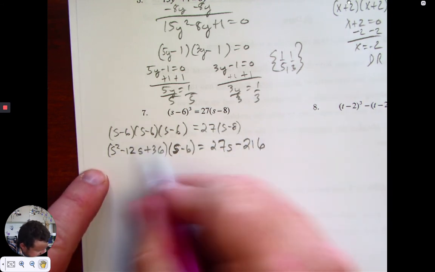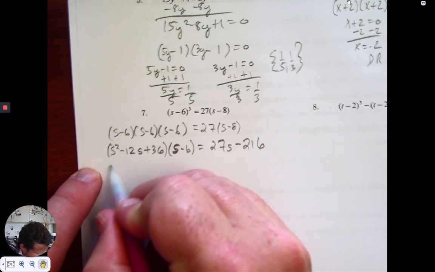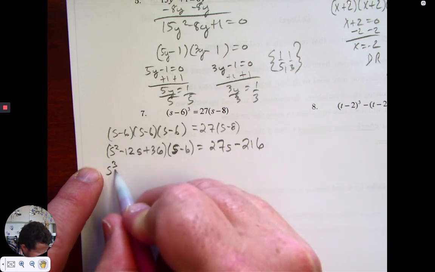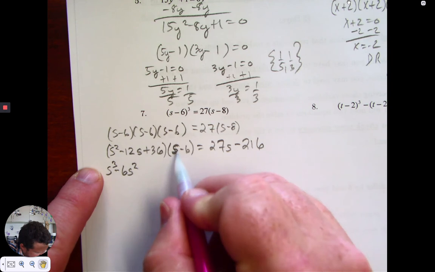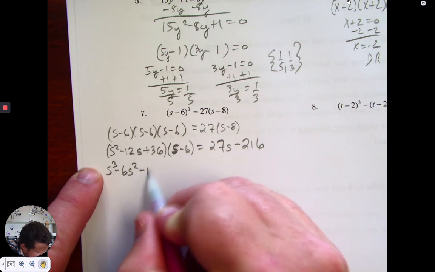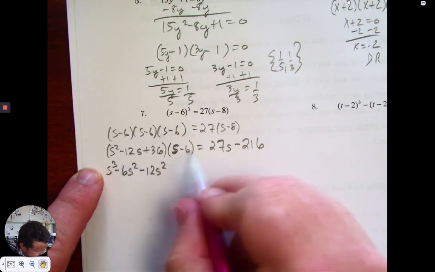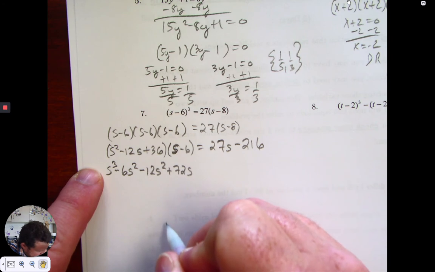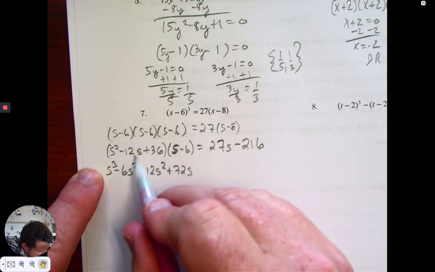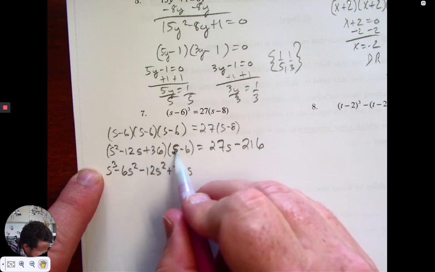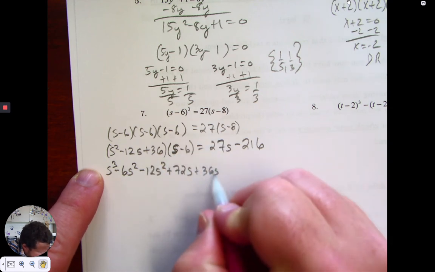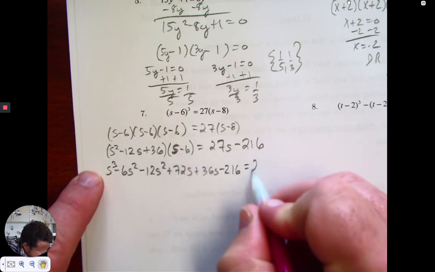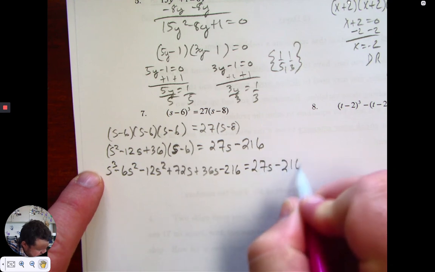So if we multiply this out, s squared times s gives us s cubed. S squared times a negative 6 is a negative 6s squared. Negative 12s times s is a negative 12s squared. Negative 12s times a negative 6 is a positive 72s. Then 36 times s gives us 36s. And 36 times a negative 6 gives us a negative 216. And then we bring down the 27s minus 216.